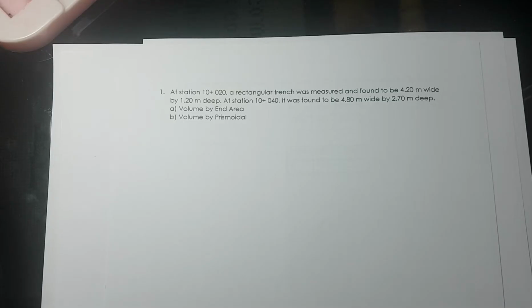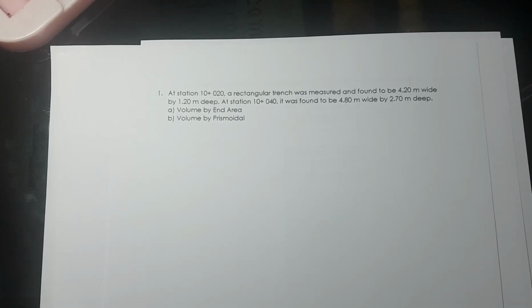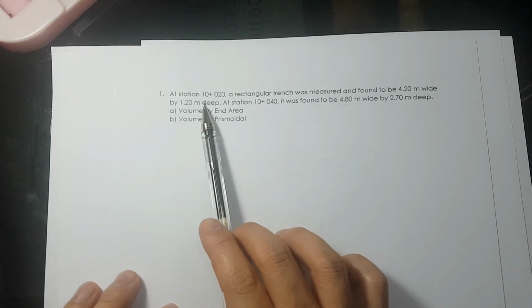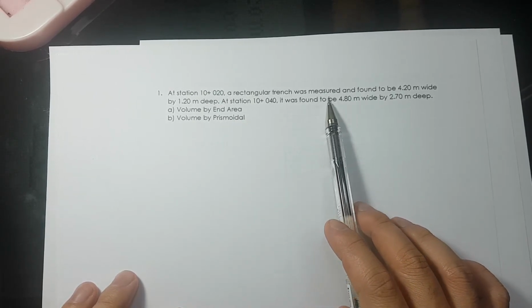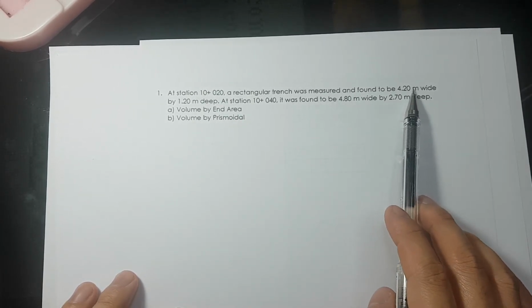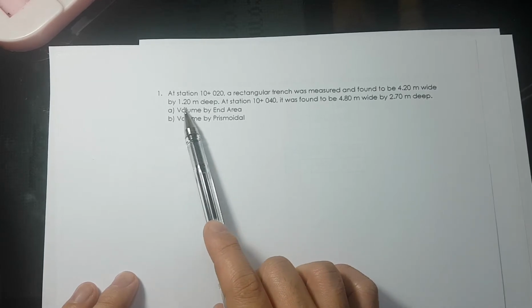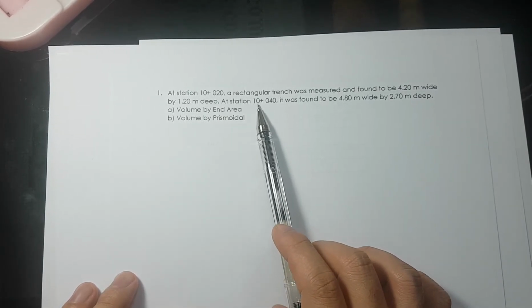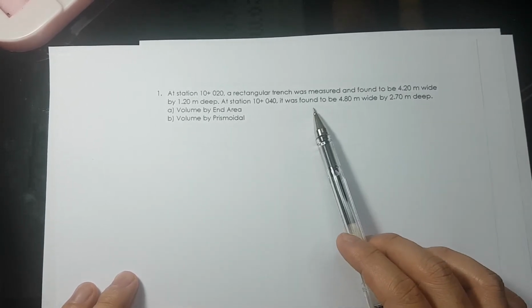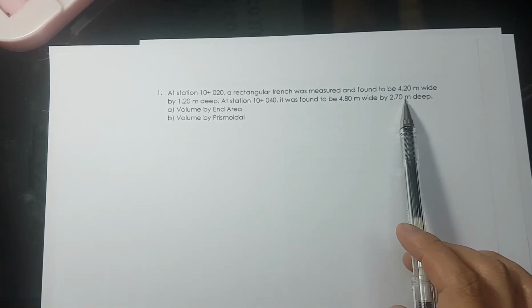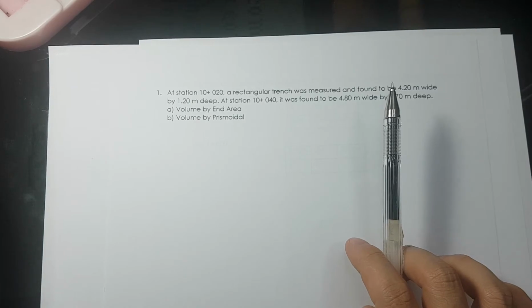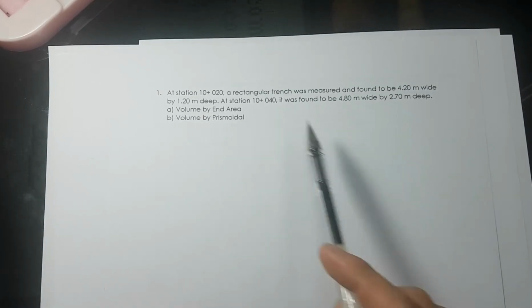So we have here problem number 1. At station 10 plus 020, a rectangular trench was measured and found to be 4.2 meters wide and 1.2 meters deep. Then at station 10 plus 040, it was found to be 4.8 meters wide and 2.7 meters deep. We need to determine the volume using the end area method.